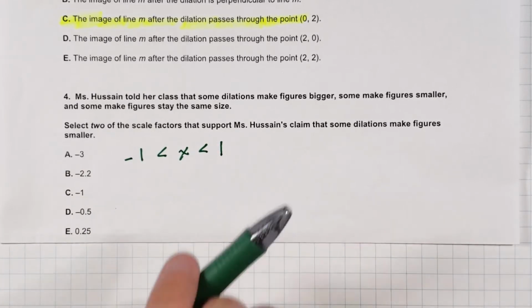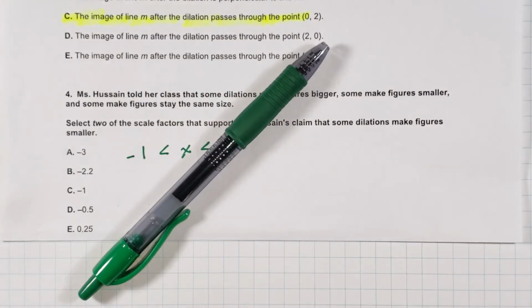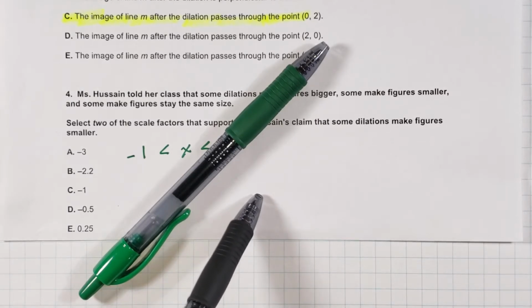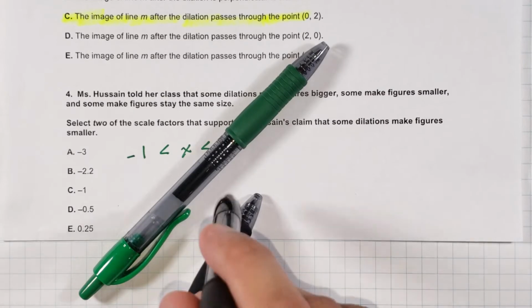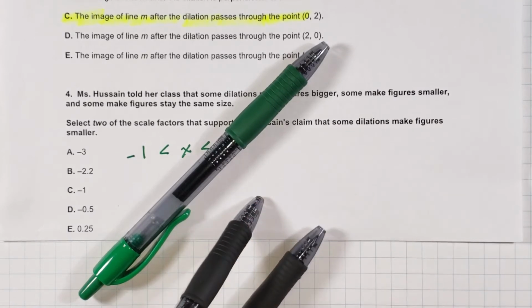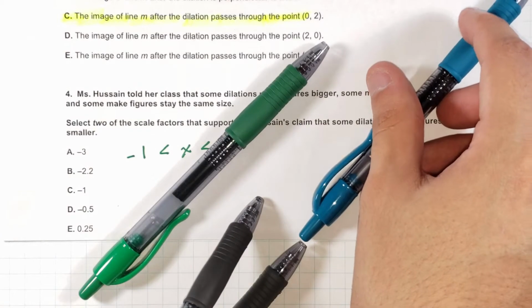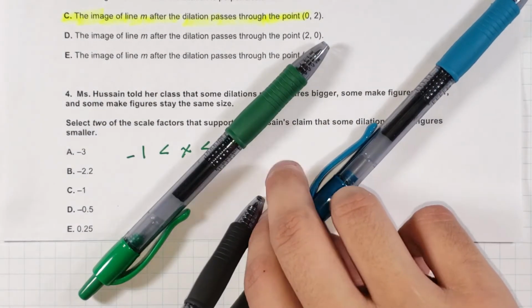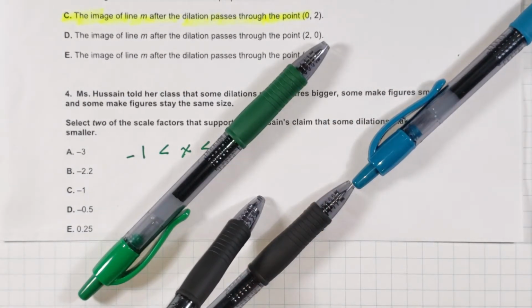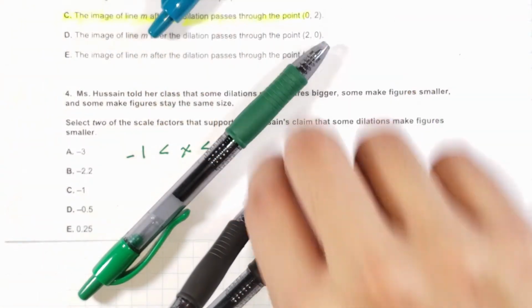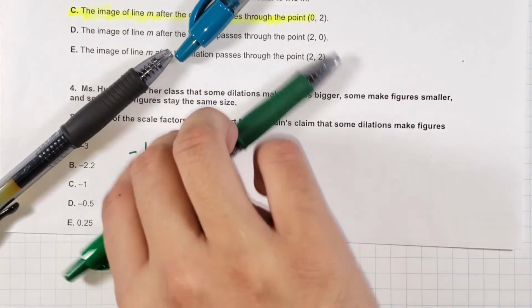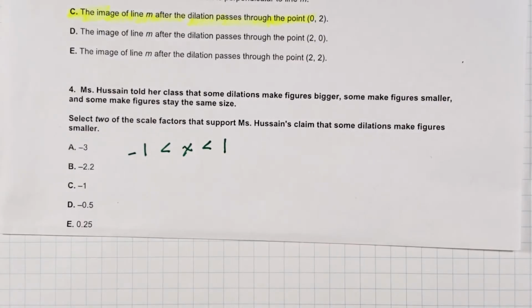For example, if this is our line here, and here's our center of dilation right here, at the tip of this pen. Let's say our scale factor is positive. That means this line is going to move in the positive direction and it'll look like that. Maybe our scale factor is 2, so it would exactly double in size. It's kind of hard to see because of the pens. What a -2 would do is just go the opposite direction. So that's why we don't select the numbers that are less than -1.